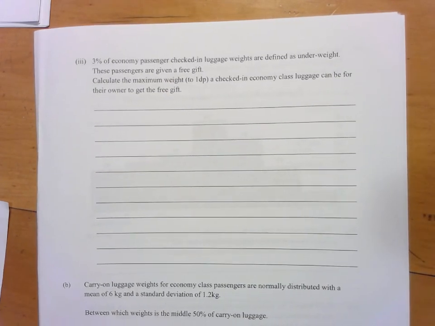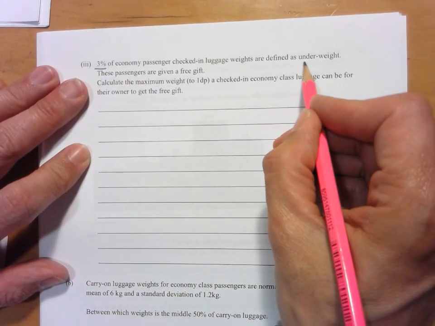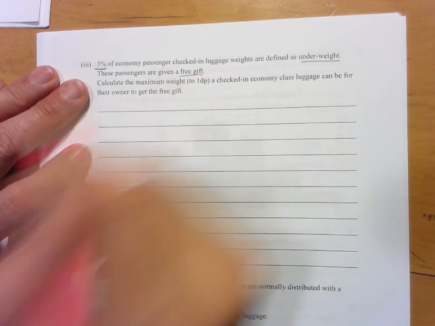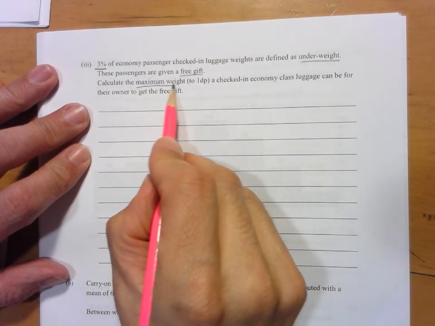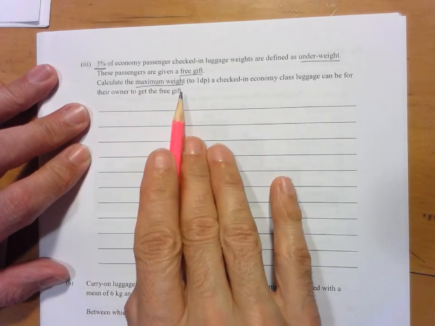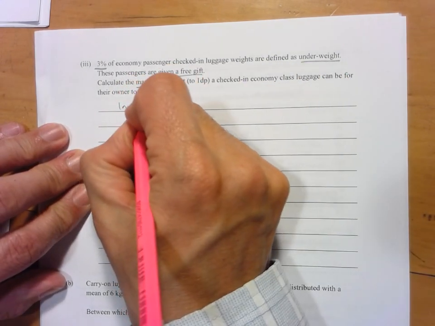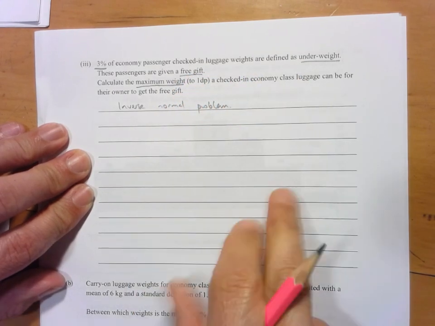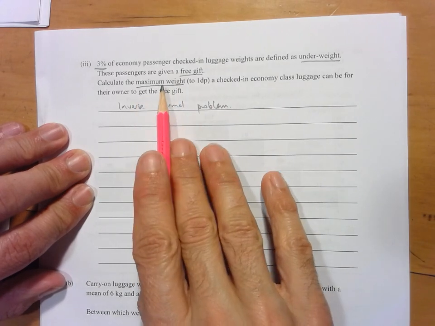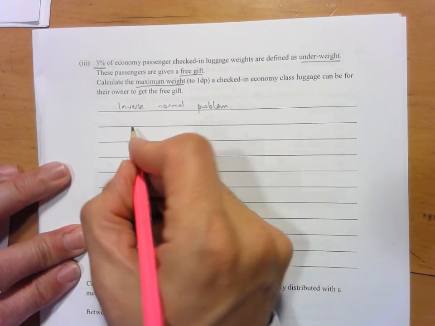3% of the economy passengers checked in luggage was defined as underweight. They get a free gift. So 3% are underweight. They get a free gift. So calculate the maximum weight can be if we only get a free gift. We call this an inverse normal problem. So instead of working out the probability we're greater than a particular weight, we're told the probability and we need to find that weight. So let's draw a picture of the situation.